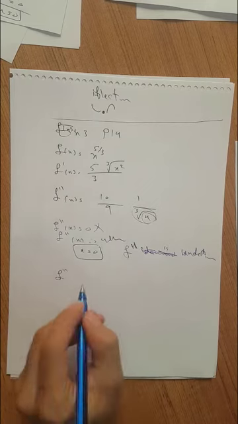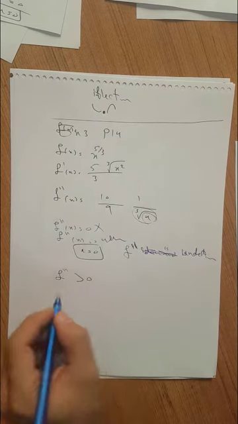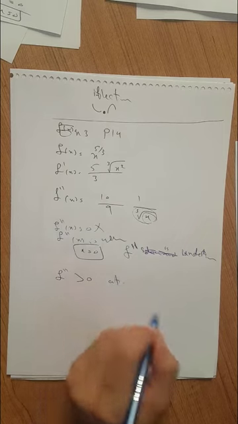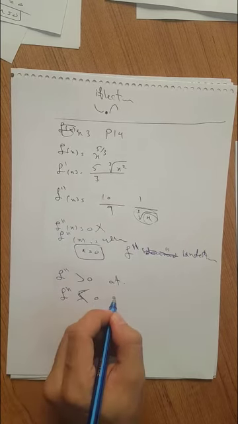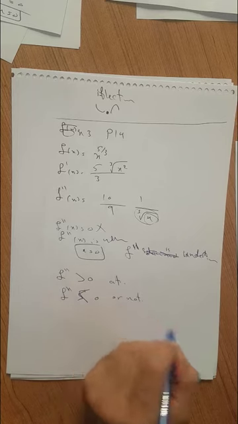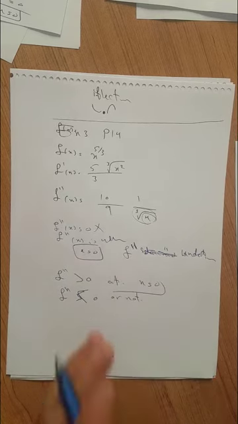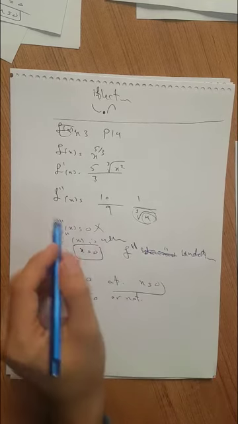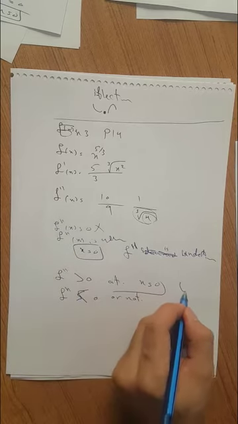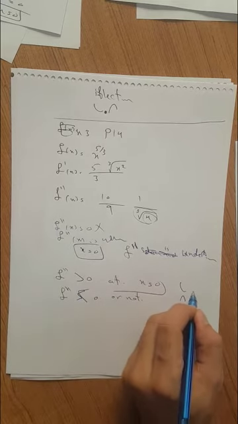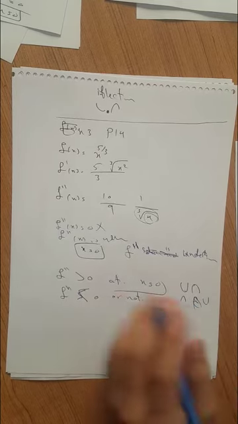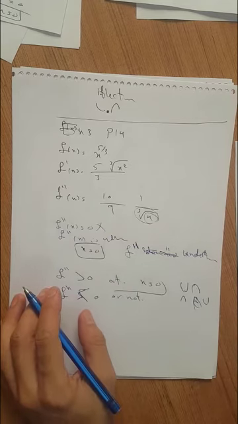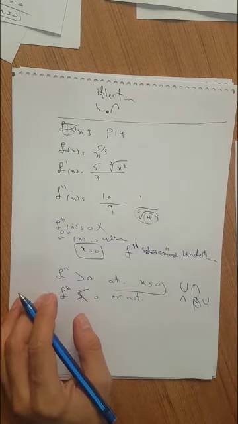We should test whether the second derivative changes sign at x equal to 0. Why? Because if at x equal to 0 the concavity does not change from concave up to down or down to up, this point will not be an inflection point.